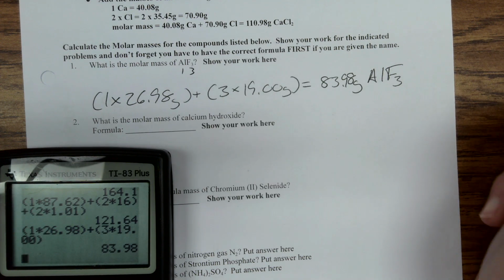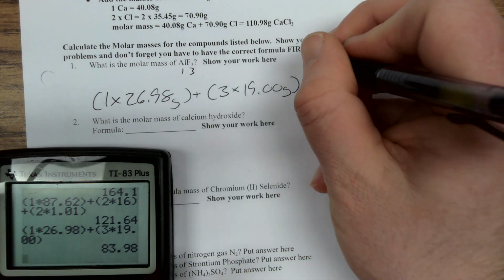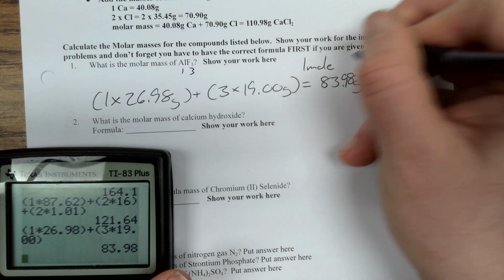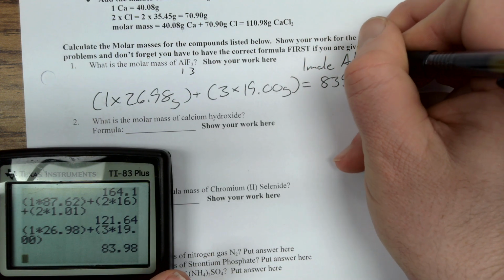for aluminum fluoride, which also equals 1 mole of aluminum fluoride.